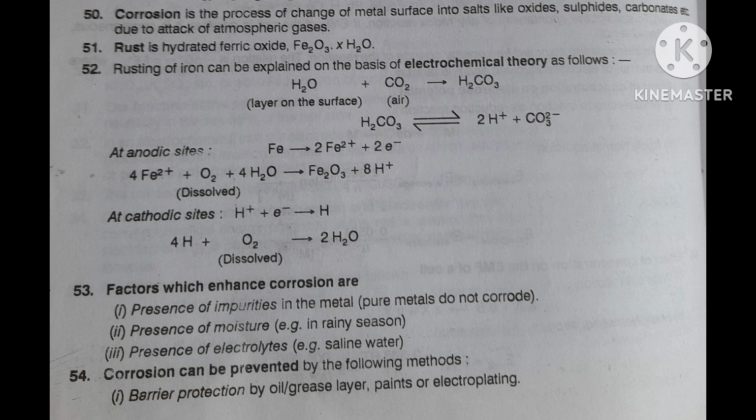Means H2CO3 converts to hydrogen ions, or protons, 2H+ and CO3 2-. Now after that you can see what happens at the anodic site. That iron, Fe2+, plus oxygen plus 4H2O.